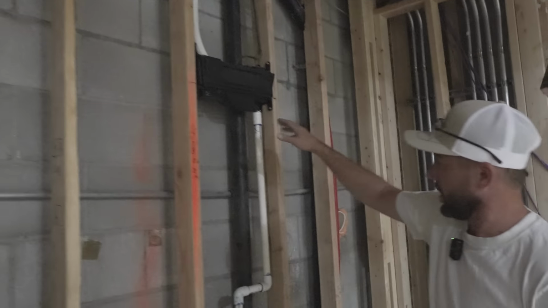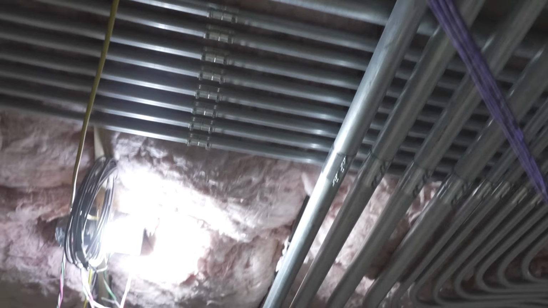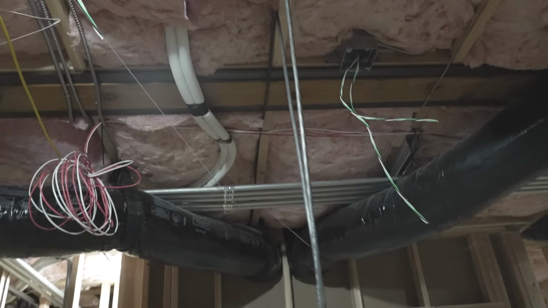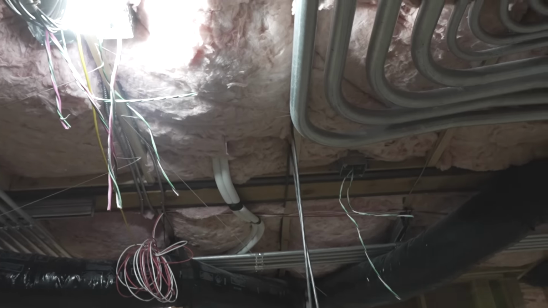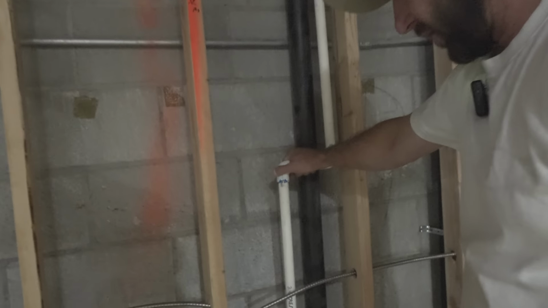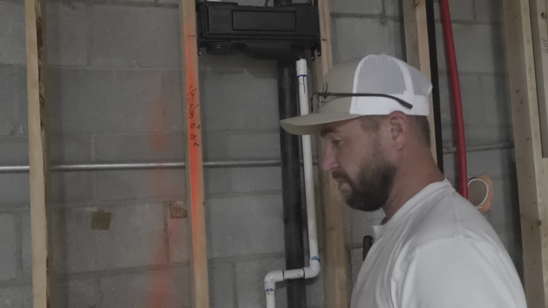Our line set, again, comes up, comes over that way, and I believe it pokes out right about where these pipes are. The electrical still needs to come up through there. Again, our drain, we try to keep our drains gravity fed so we don't have issues with any pumps. All right, Jer, this is all you here.